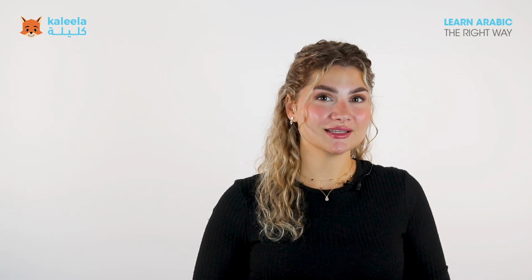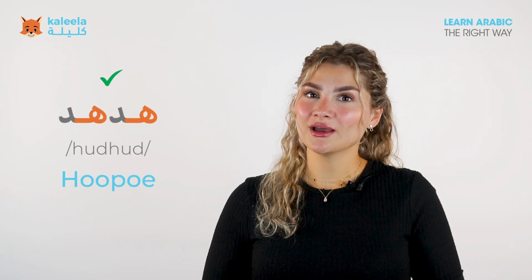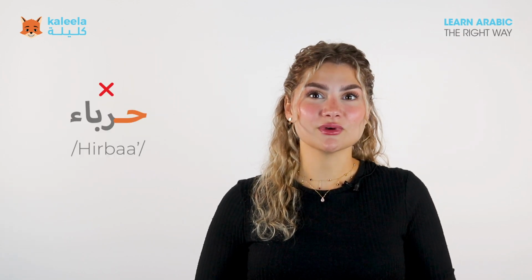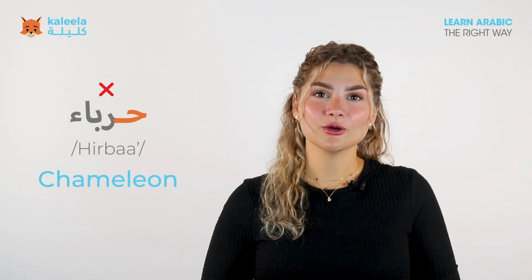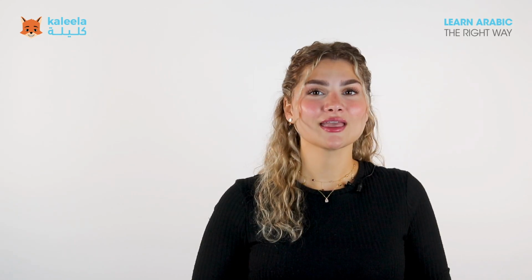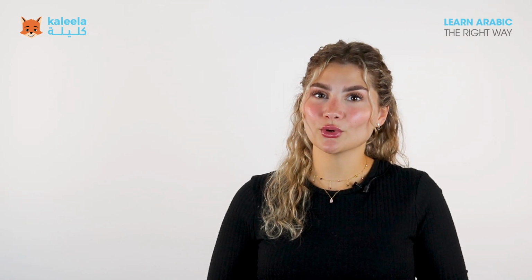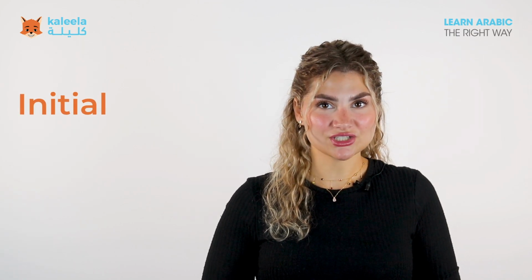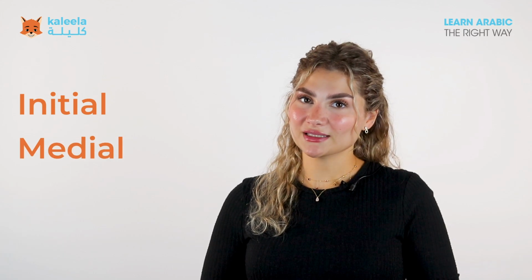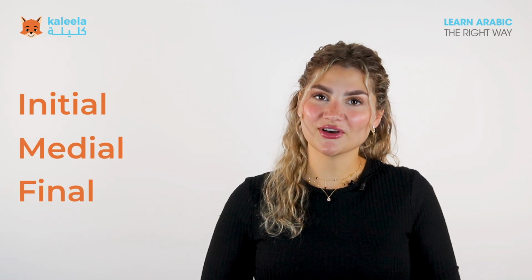For clarity, at Kalila we always transliterate the letter Ha as a small h, so that the learner can distinguish Ha as in hudhud, which means hoopoe, and not confuse it with Ha as in harba, which means chameleon. The letter Ha has several shapes. Its shape changes depending on where it appears in a word, whether it comes at the beginning of the word, initial, middle of the word, medial, or ending of the word, final.